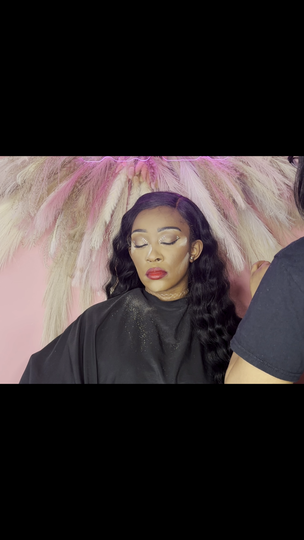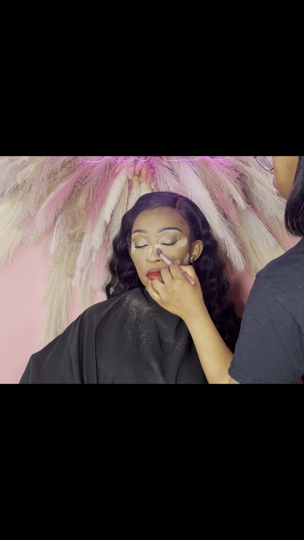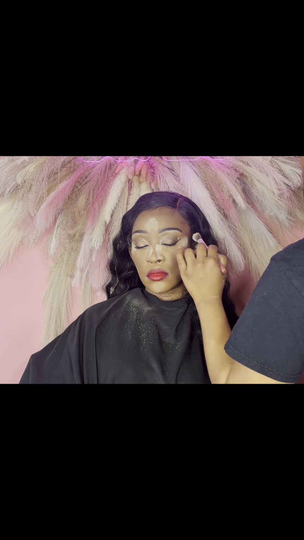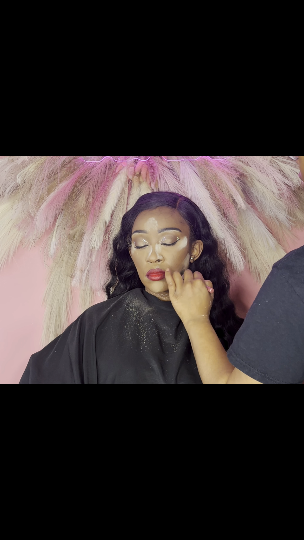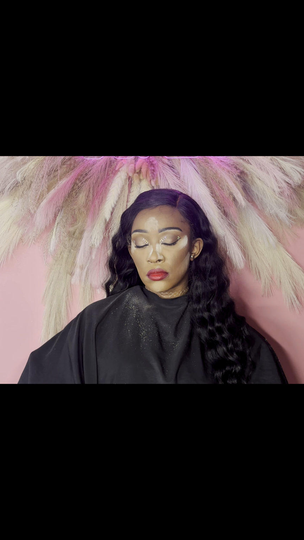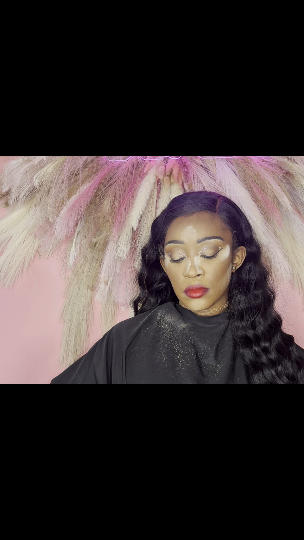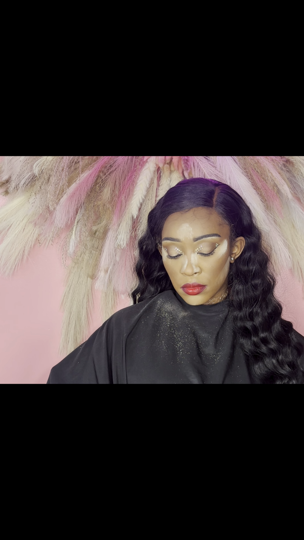So notice I'm not using a whole lot of loose powder. Listen, when it comes to these products, they are not cheap, and you don't need to use a lot of loose powder to get the job done, okay? Go in very lightly to snatch the face, and y'all can see it looks great, and I didn't have to use a lot. I did a little swipe here, a little swipe there, and we called it a day.